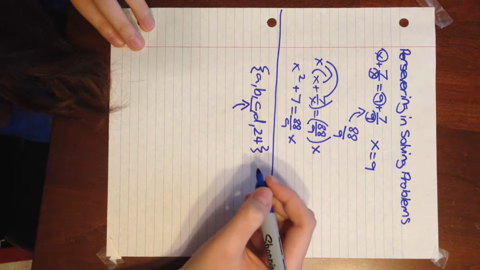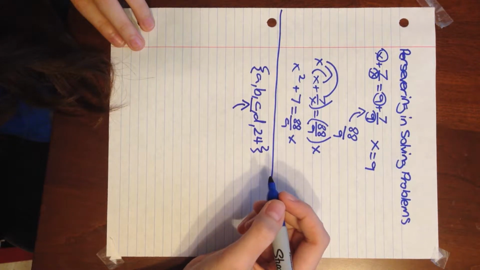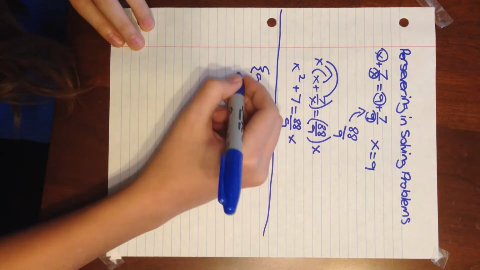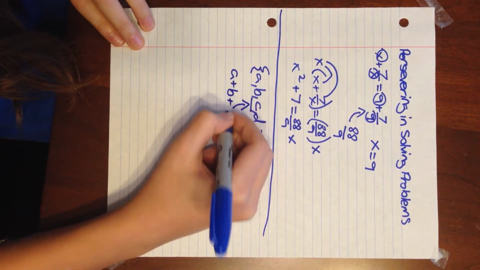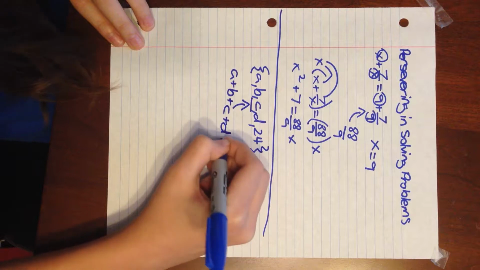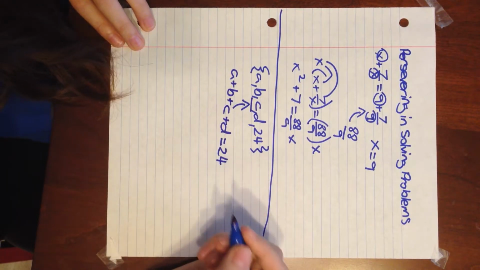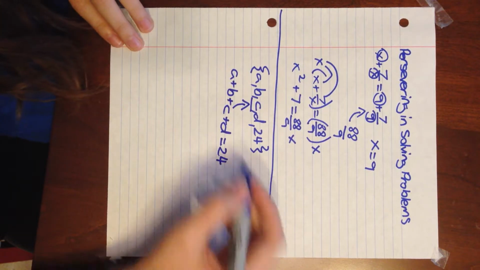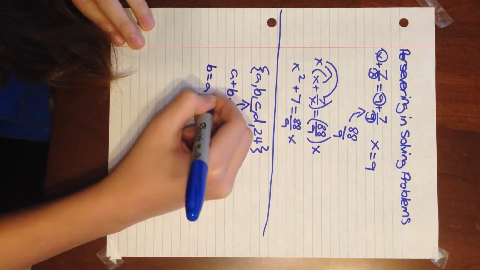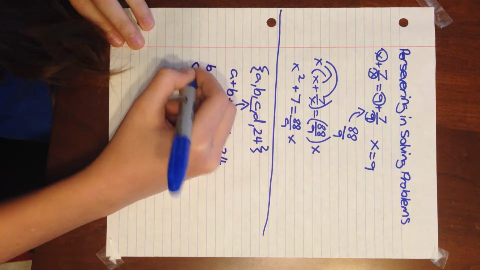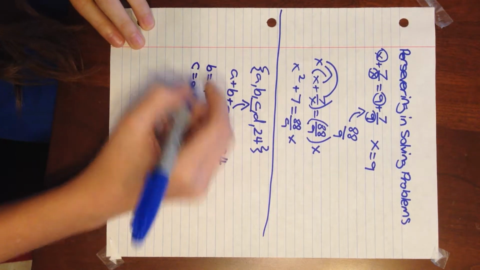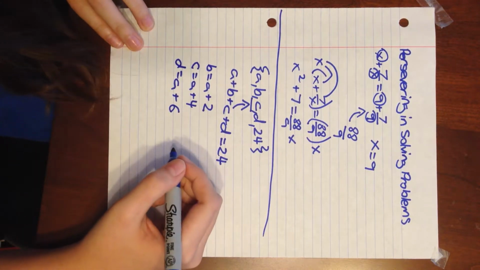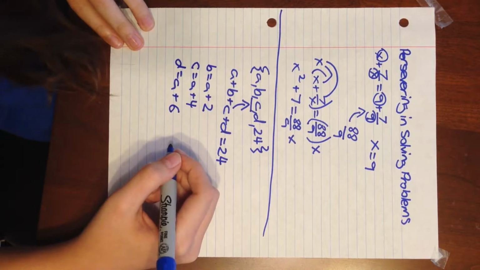We also know that A, B, C, and D are odd consecutive integers that add up to 24. So an equation representing this would be A plus B plus C plus D equals 24. So since odd consecutive integers are all 2 away from each other, we can say that B equals A plus 2, C equals A plus 4, and D equals A plus 6, where A is an odd integer.